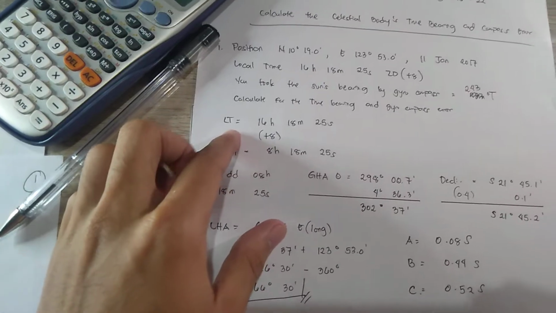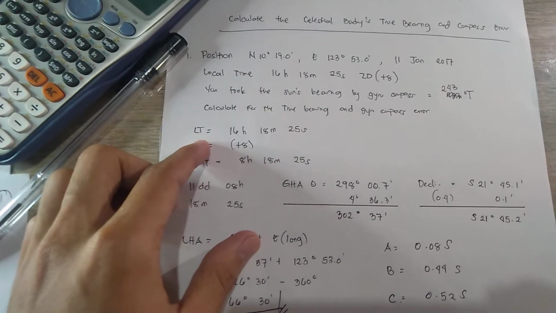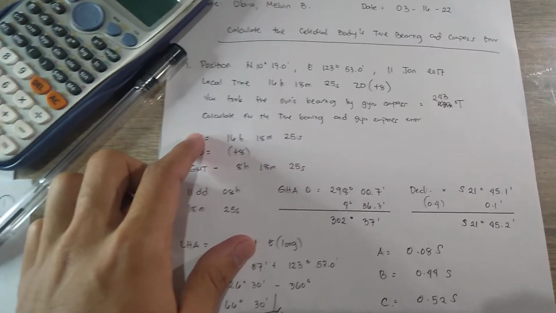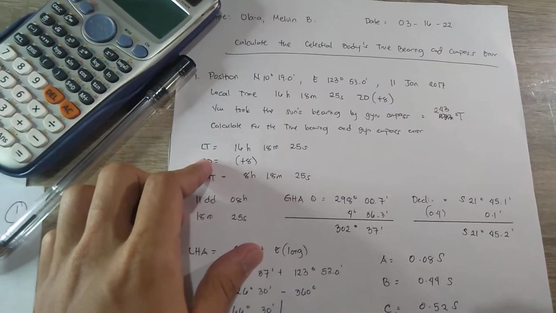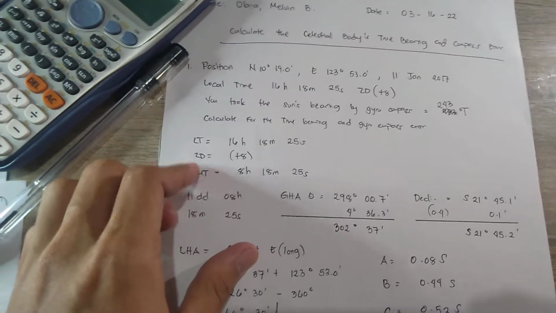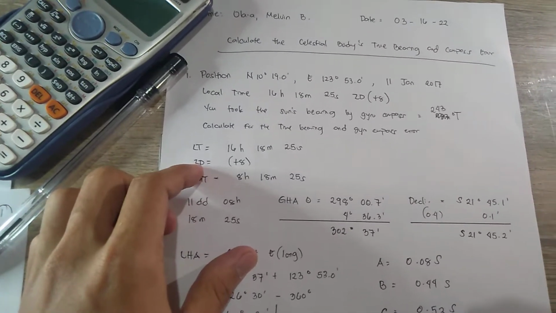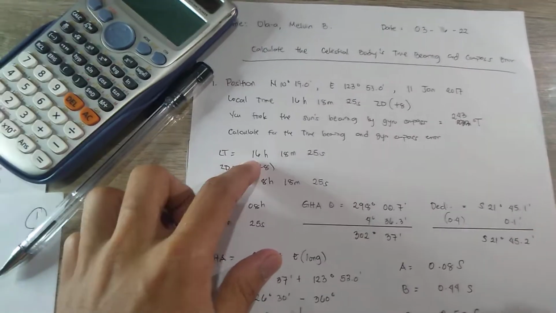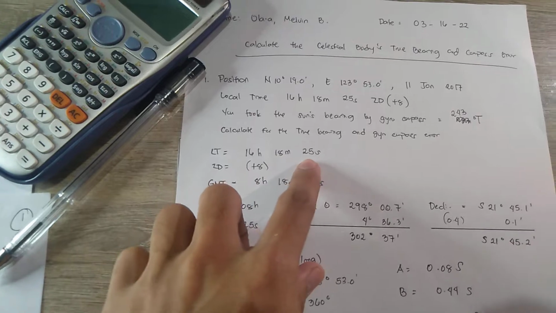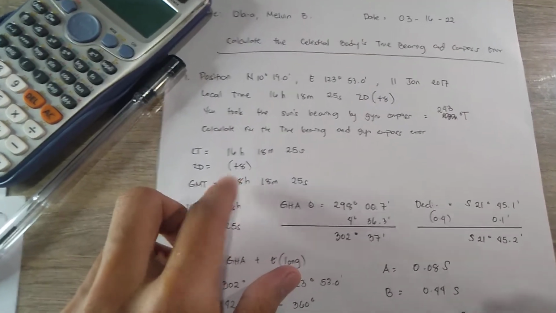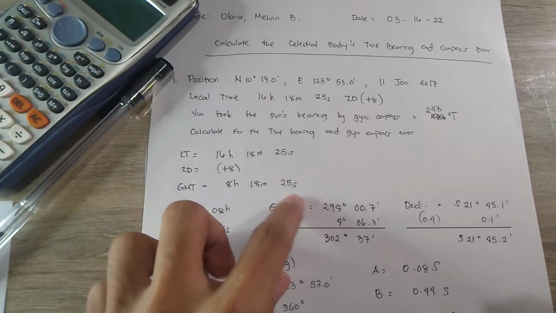Now, we're going to calculate first the GMT, or Greenwich Mean Time. Since we have a local time and the zone difference, we're going to apply minus 8, since our position is ahead of GMT by 8 hours. So 16 hours, 18 minutes, 25 seconds minus 8 gives us Greenwich Mean Time of 8 hours, 18 minutes, 25 seconds.